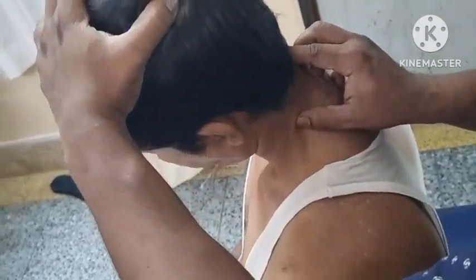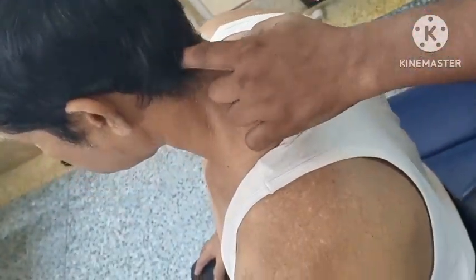As I side bend the head, you can see my index finger is shifting way towards the right, but when I side bend to the left, it's not shifting as much to the right side. So it's because the disc has bulged on the left side, so that when I'm side bending to the left, that's not allowing the vertebra to move towards the right. So we can conclude that at C2, there is a disc bulge between C2 and C3 on the left side.